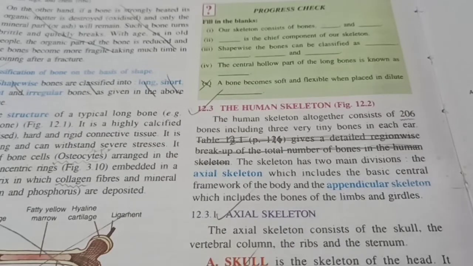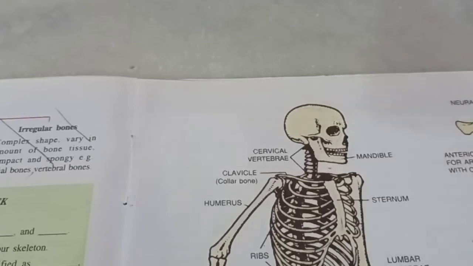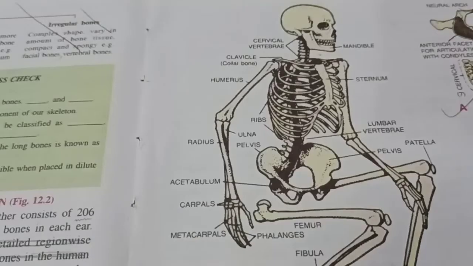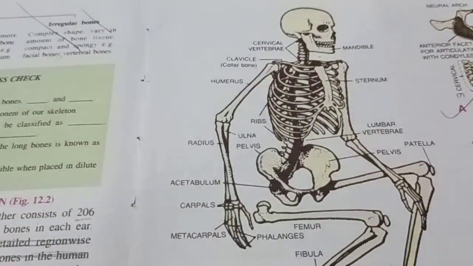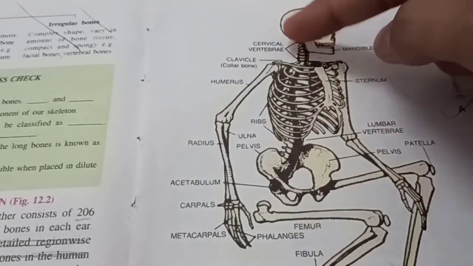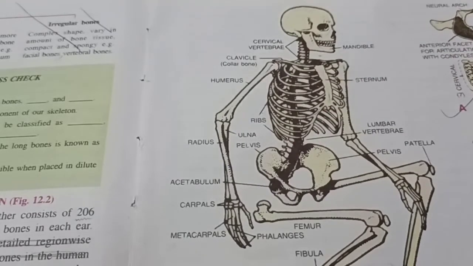A baby may have up to 300 bones, but as they grow, many bones fuse together. For example, the cranium has many tiny bones which fuse together as you grow older. So let's study the two main types of the skeleton: the axial skeleton along the axis and the appendicular skeleton. The axial skeleton has the skull, the vertebral column, the ribs, whereas the appendicular skeleton has the limbs, that is hands and legs, and also the girdles.